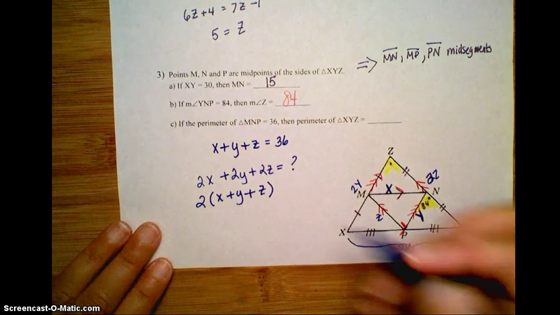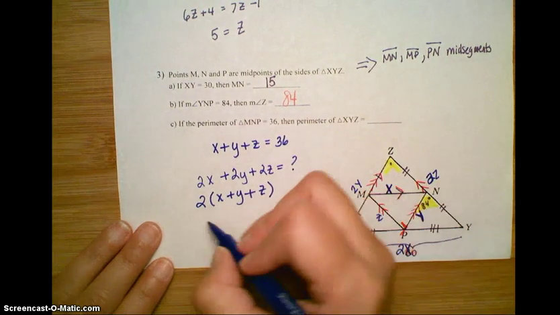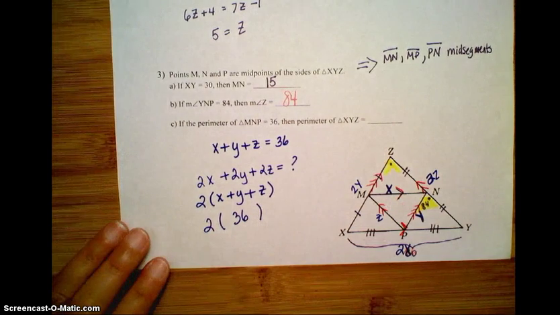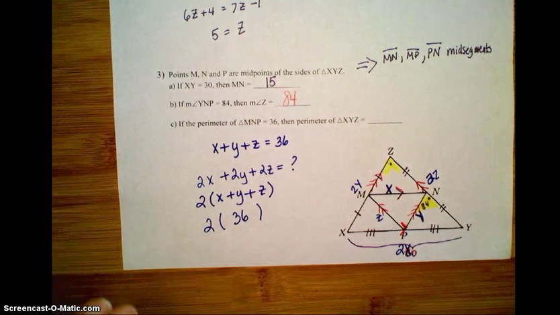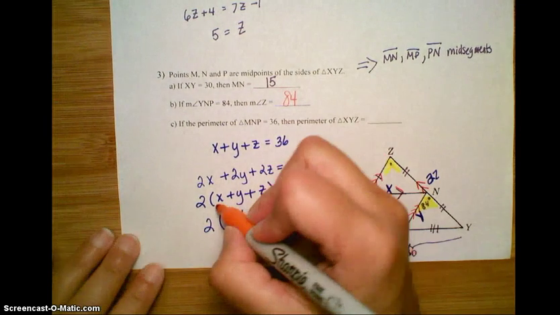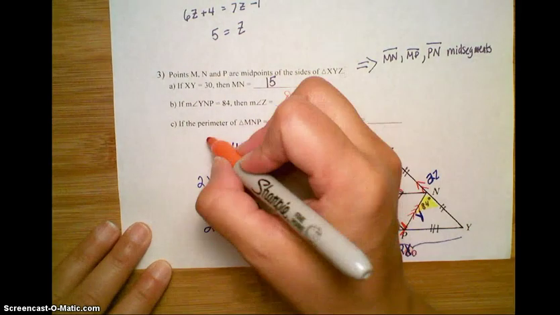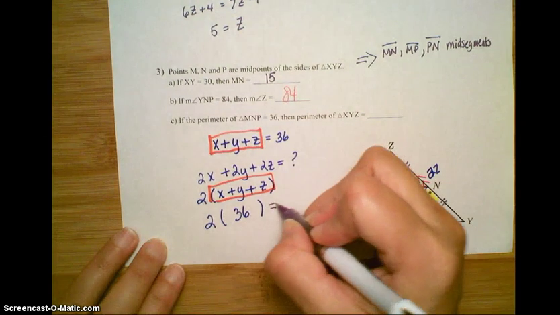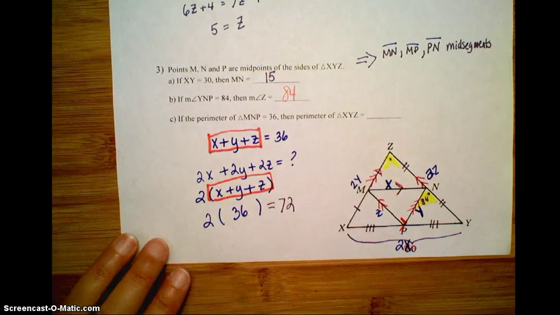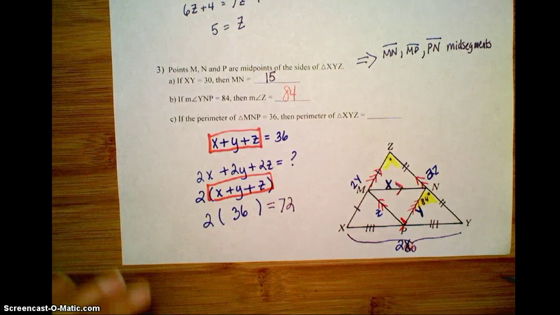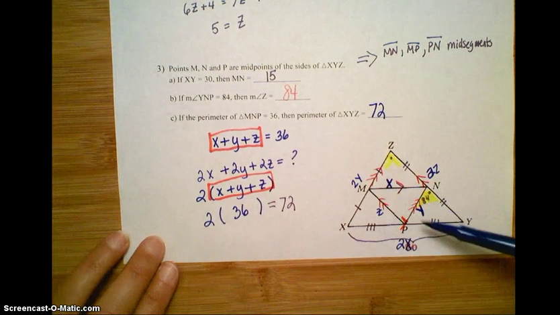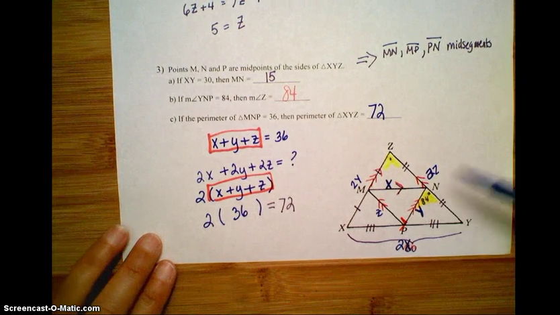And at that point, I know X plus Y plus Z is really 36, and therefore I see that the perimeter of XYZ will actually be double the perimeter of the triangle formed by the midsegments.